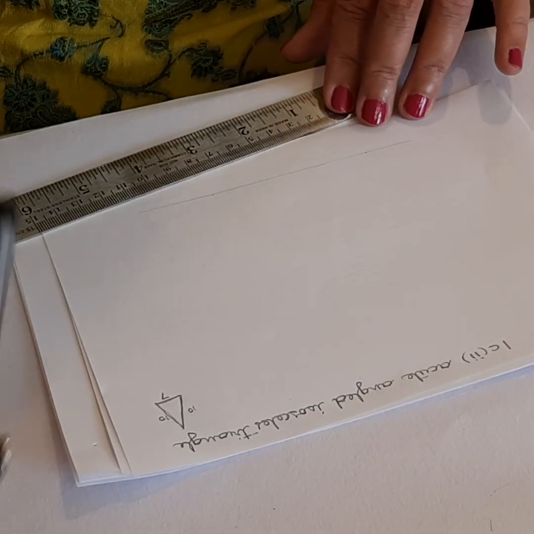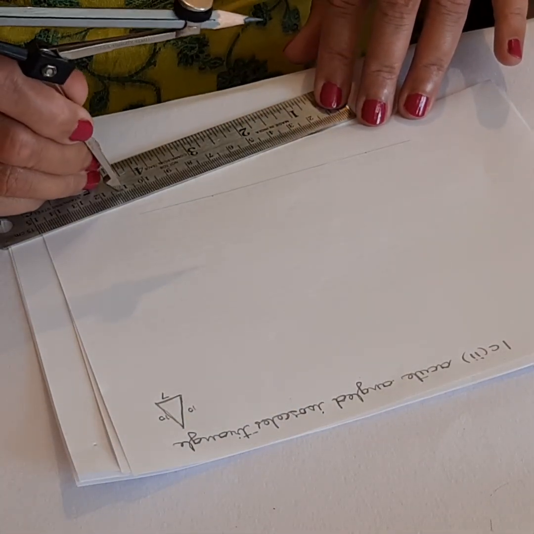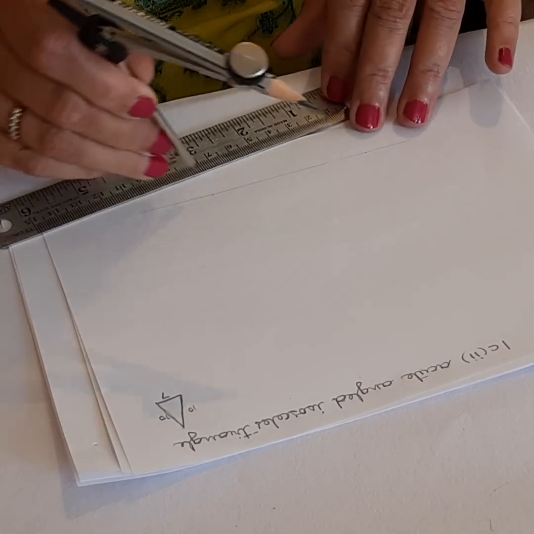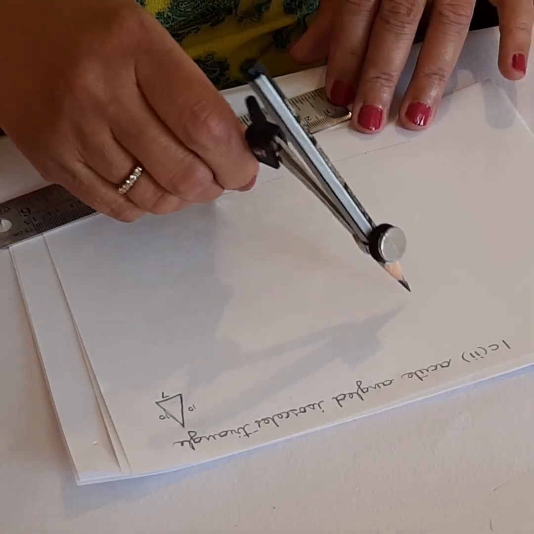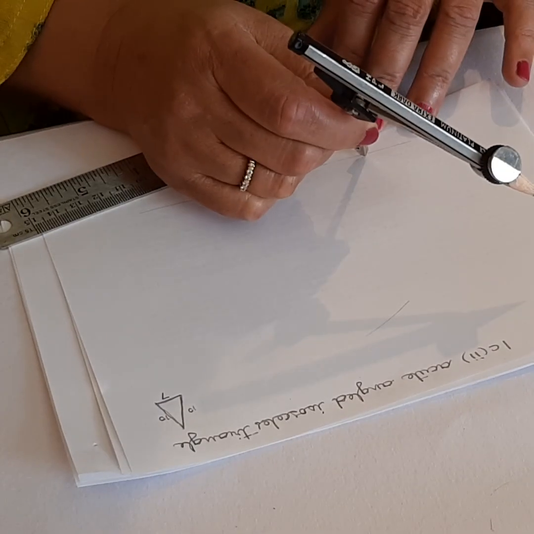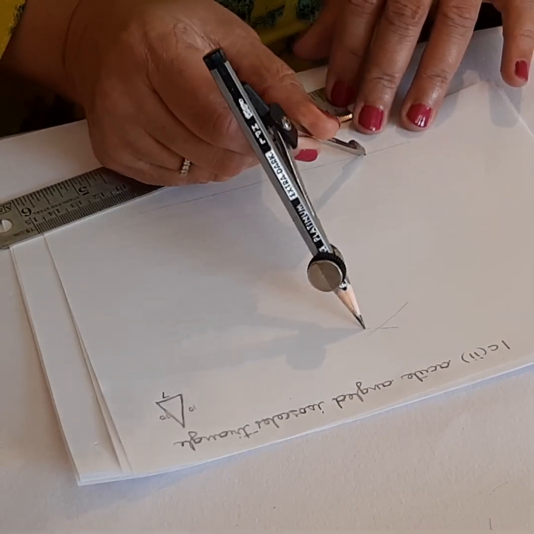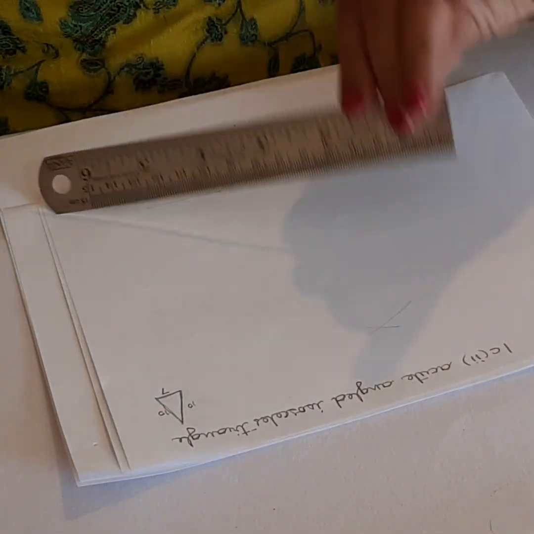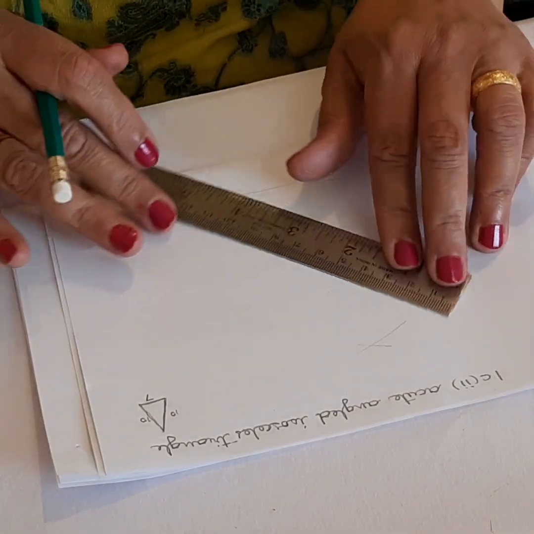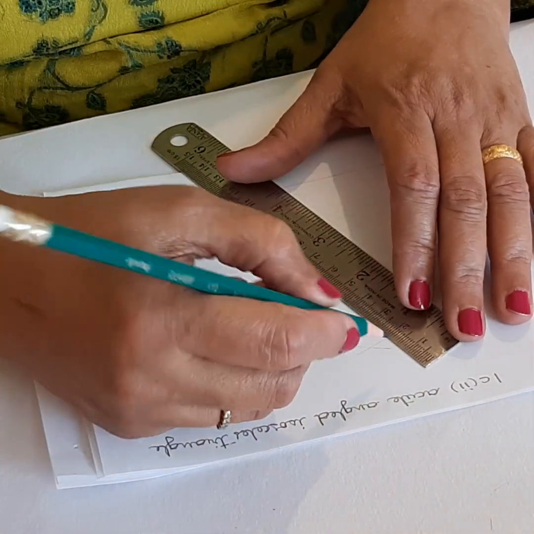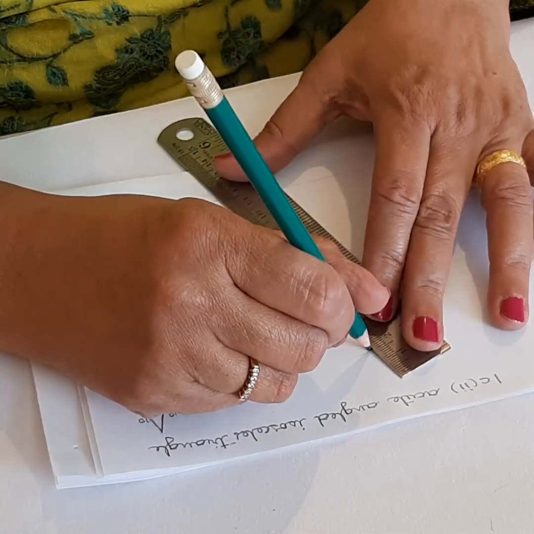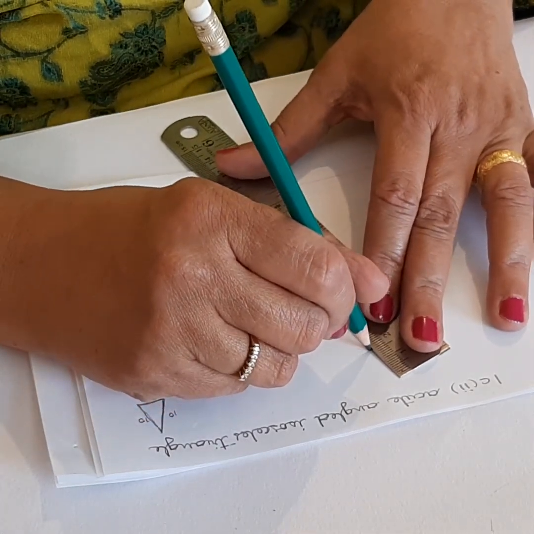It's very easy for us to do. You mark it off at 10 and 10, and you get your acute angle isosceles triangle. So 2 sides are equal, it is called an isosceles triangle, and all the angles are less than 90 degrees.